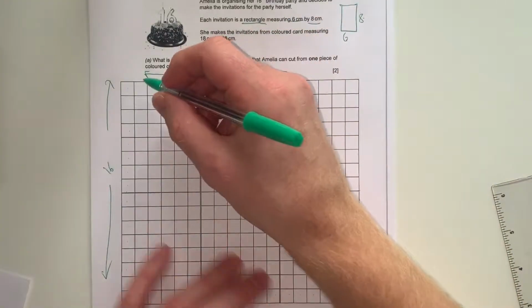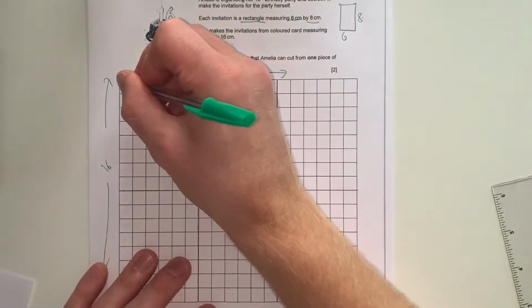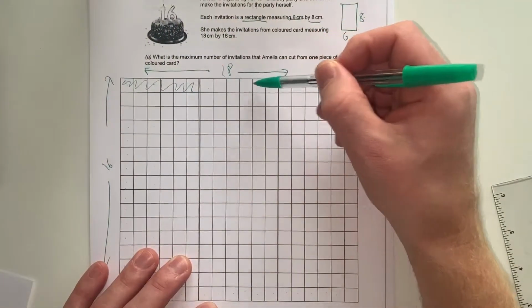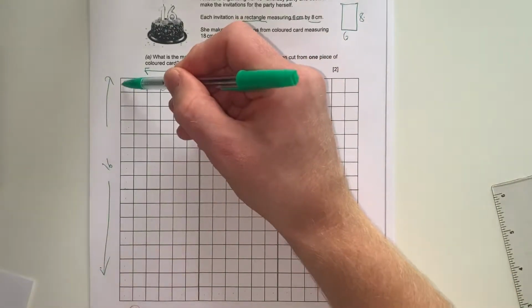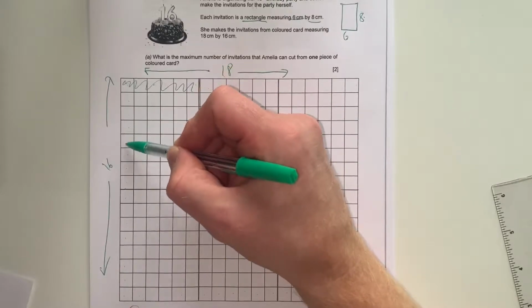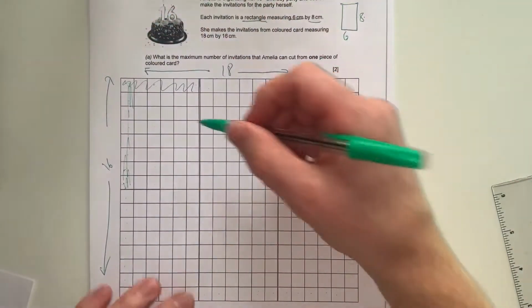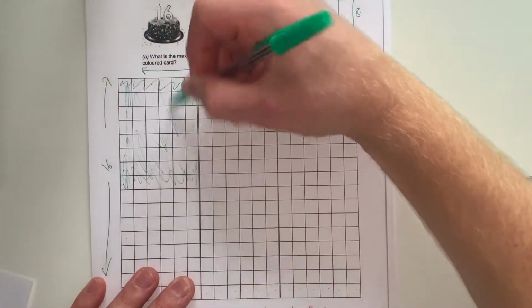So 1, 2, 3, 4, 5, 6. I'd stop there. And then because we know it's got to be 8 down, 6 across, 1, 2, 3, 4, 5, 6, 7, 8, 8 down. We know we can go to here. Hopefully you can now start to see my rectangle. So this is my first rectangle.